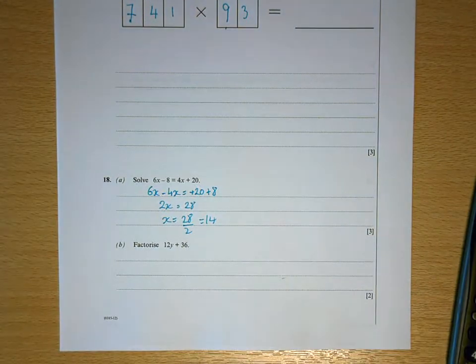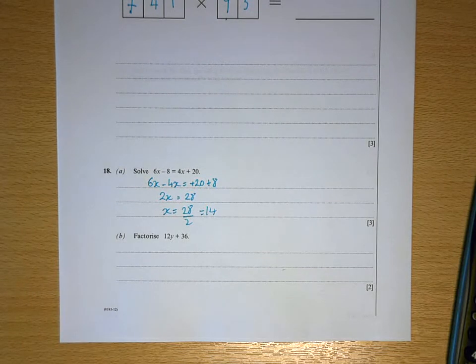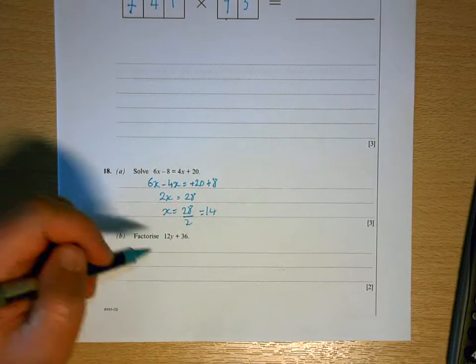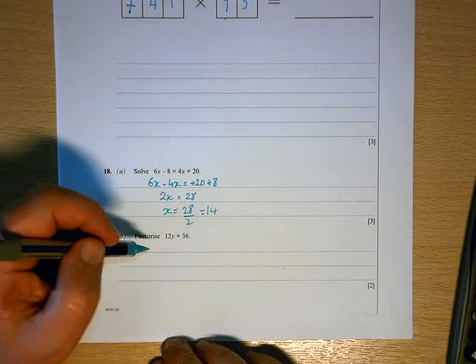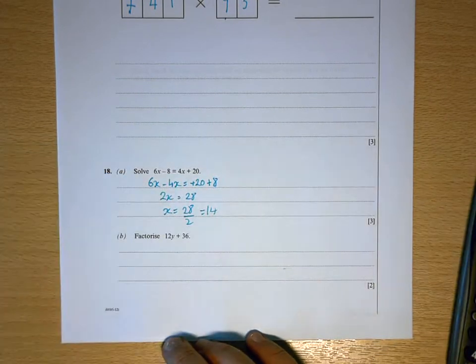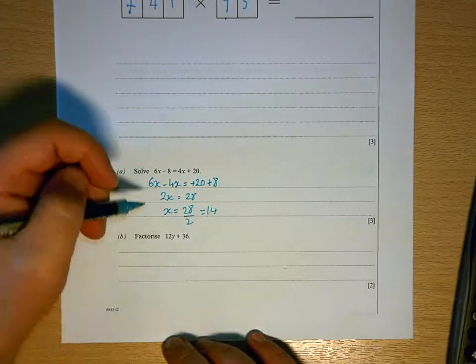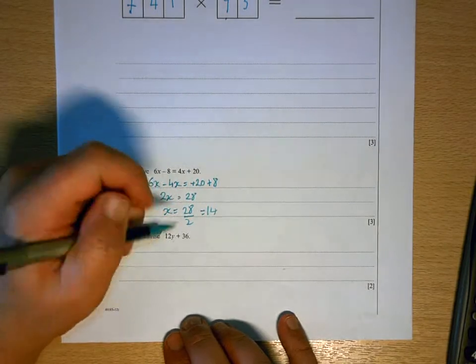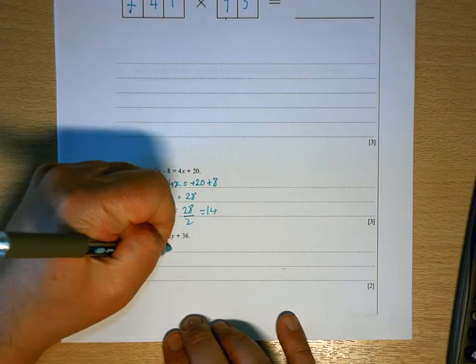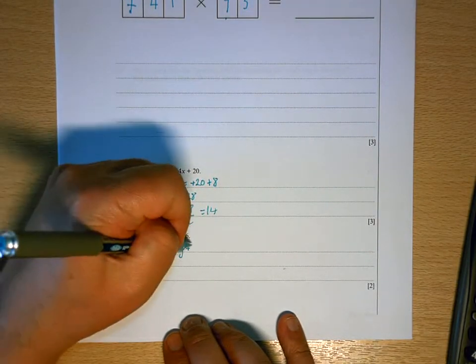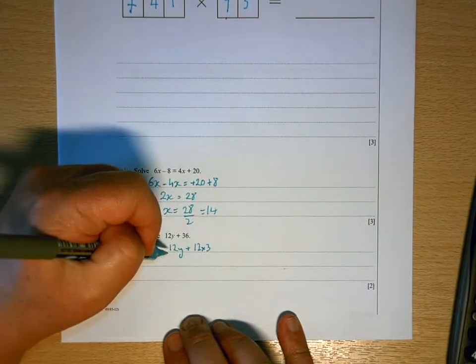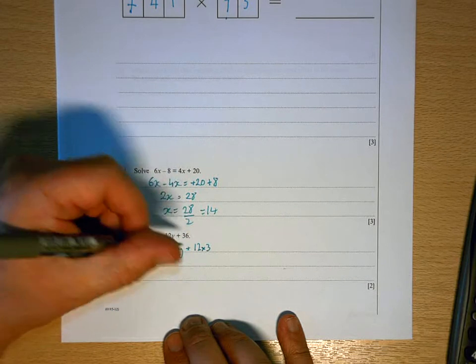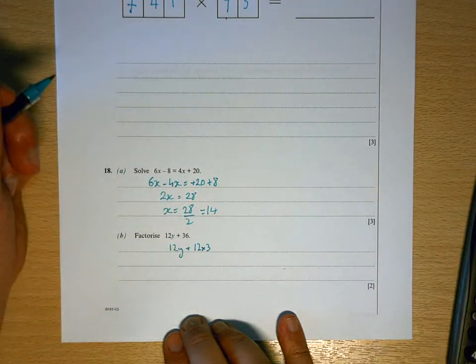Now, factorizing is something we haven't done very much practice at all on. It's the opposite of getting rid of brackets. What we're going to do here is put these back into brackets, and we do that by taking out anything that's common. Now what I mean by that is that I could write that as 12y, and 36 I can write as 12 times 3. So the 12 is common to both bits of that algebraic expression.